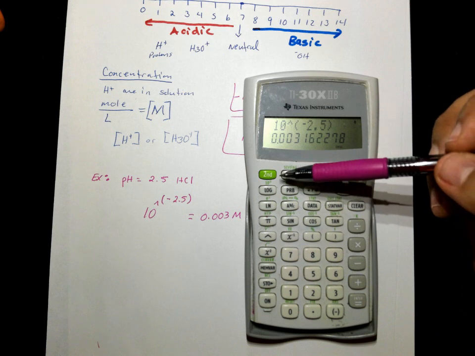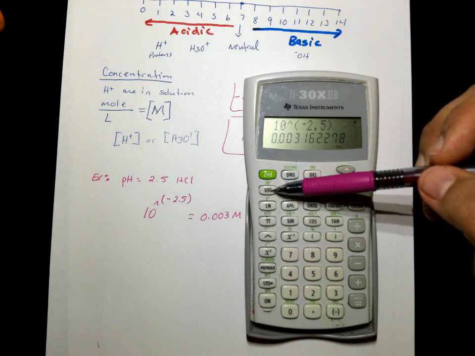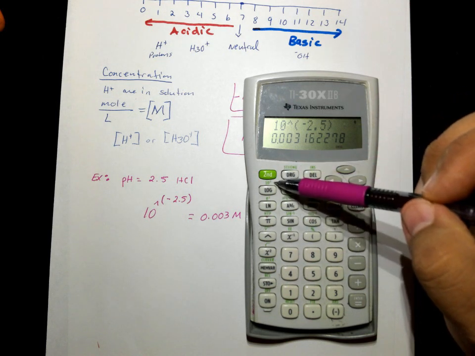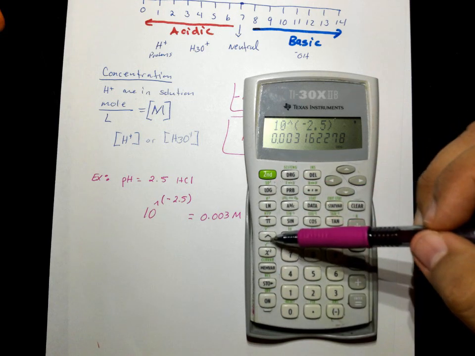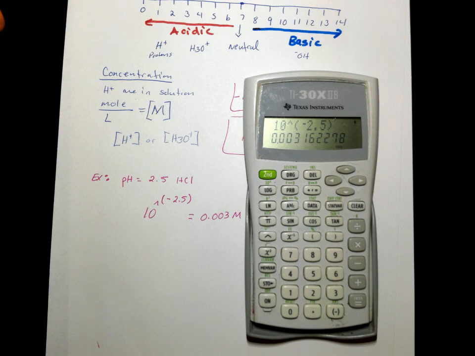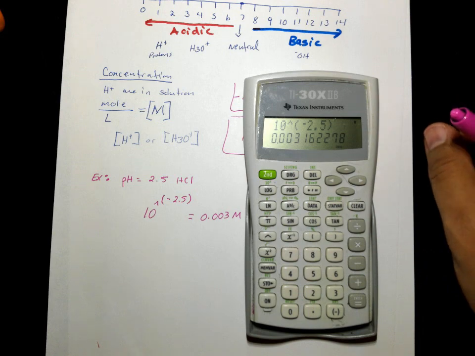So you need to check your calculator. Do you have that second log button where it gives you the times 10? You see in the green right there it says times 10. Or you might have to manually input it in using the up caret. Either way, you get the right answer. So that's how you do concentration.